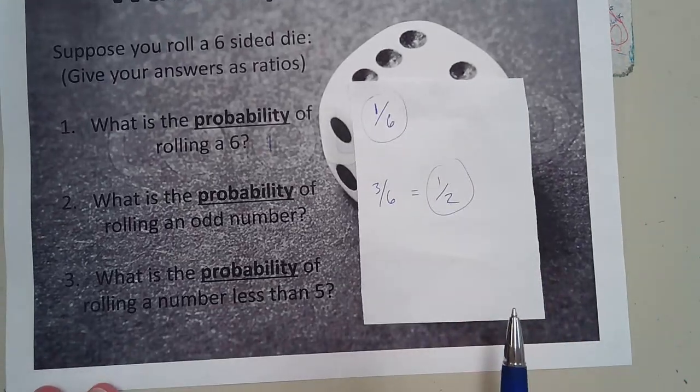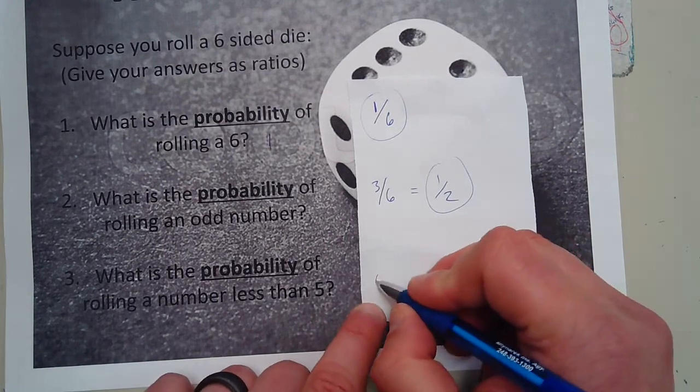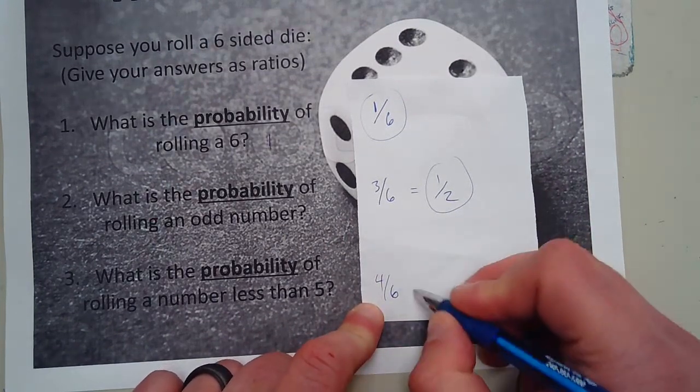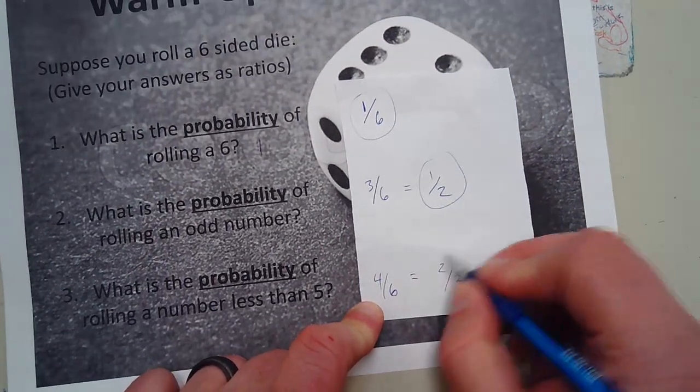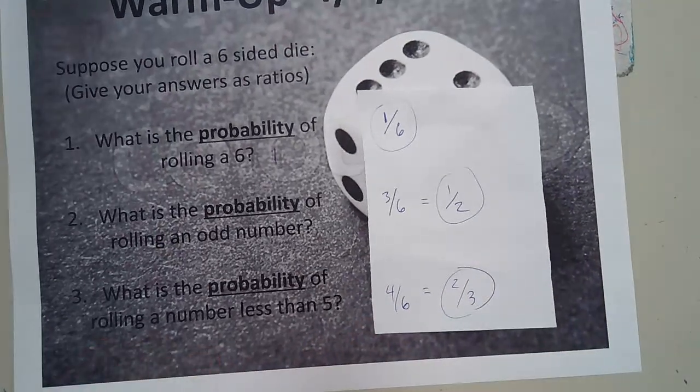And then this one, what's the probability of rolling a number that's less than 5? So you have to think about how many numbers are there that are less than 5. So that's 1, 2, 3, and 4. So there are 4 numbers that are less than 5. And so that's going to be 4 out of 6, which again, we'd want to reduce, and we call it 2/3. So this is just basic probability where we're writing ratios and stuff like that.